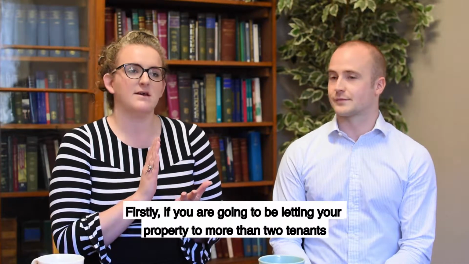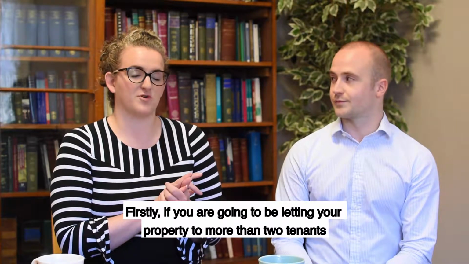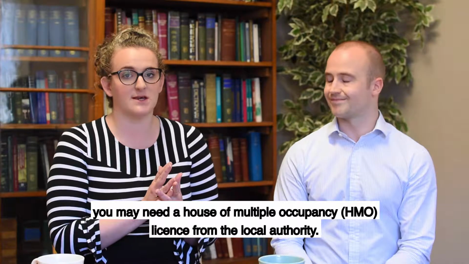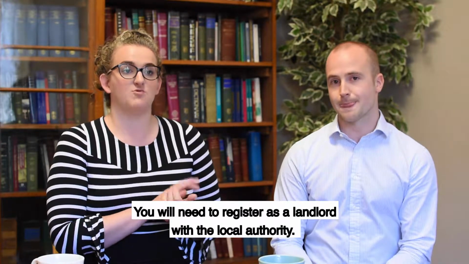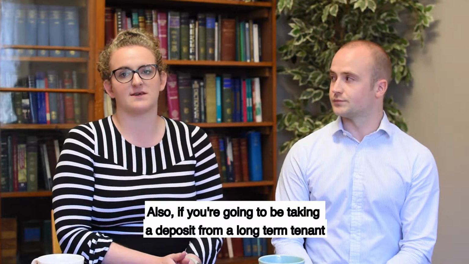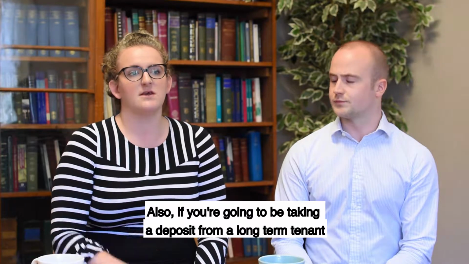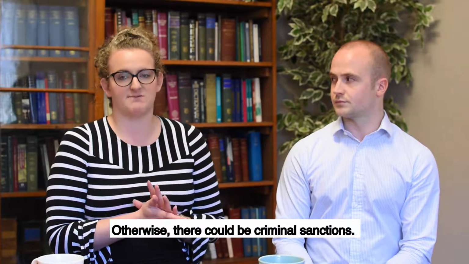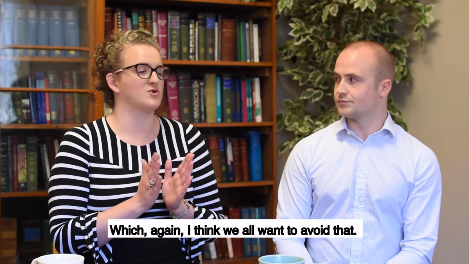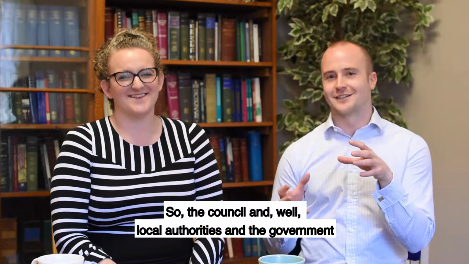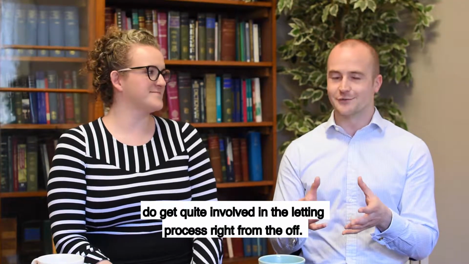So turning for a second to long-term lets in particular, there are some things that you may need to have in place. Firstly, if you are going to be letting your property to more than 2 tenants, you may need a house of multiple occupancy licence from the local authority. You will need to register as a landlord with the local authority. And also, if you're going to be taking a deposit from a long-term tenant, you will need to put that deposit in an approved tenancy deposit scheme. Otherwise, there could be criminal sanctions, which, again, I think we all want to avoid. So put it in the deposit scheme, please. Yeah, absolutely. So the council and the local authorities and the government do get quite involved in the letting process right from the off.